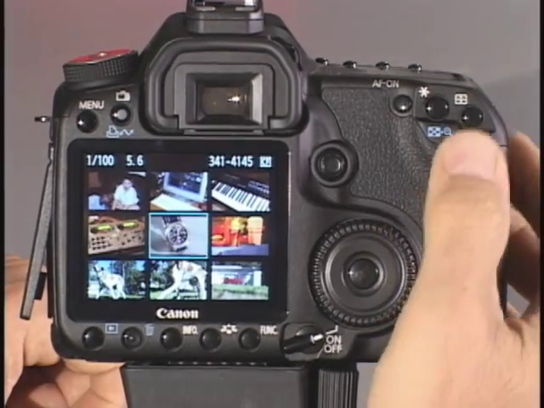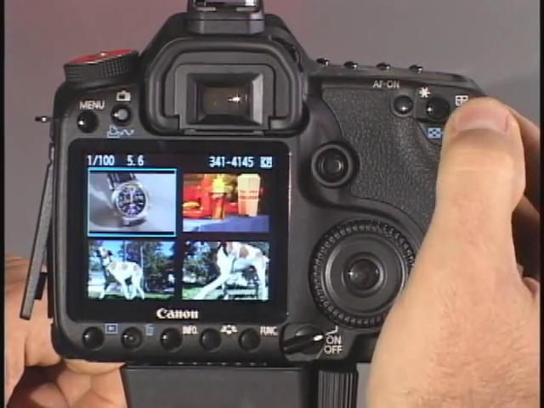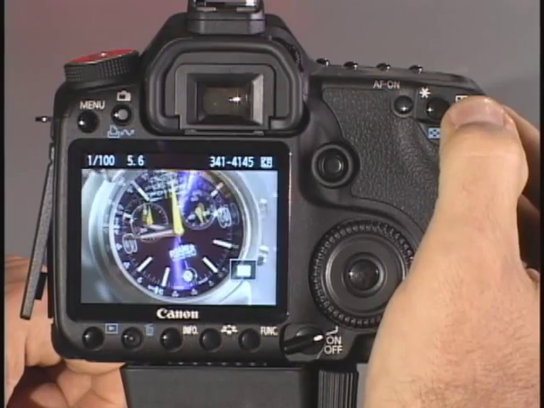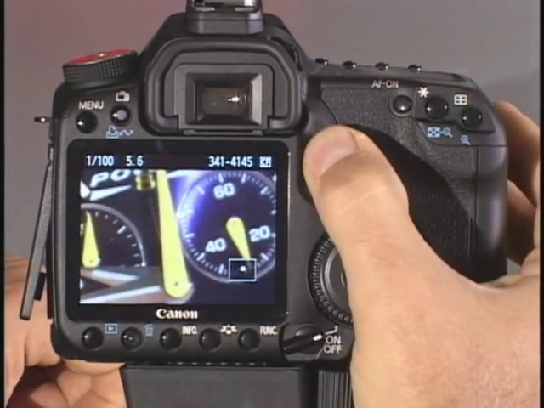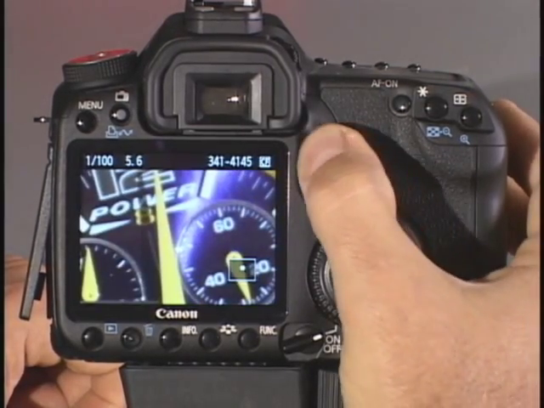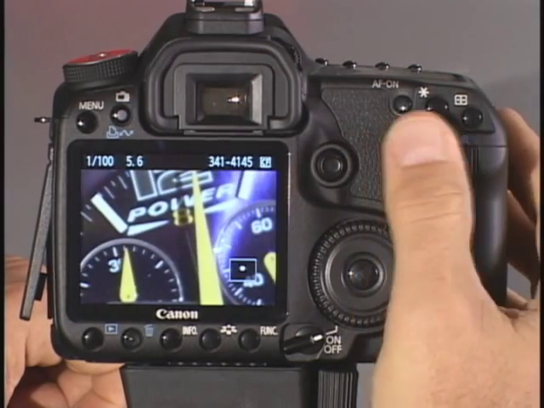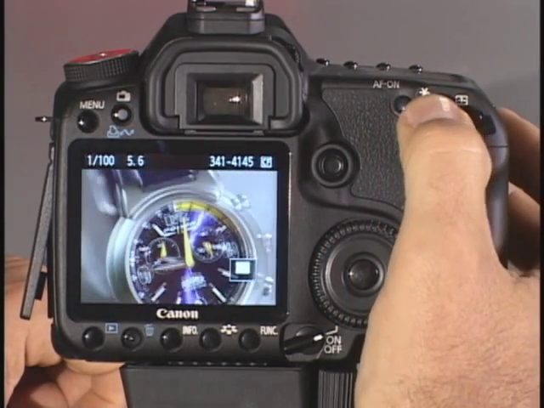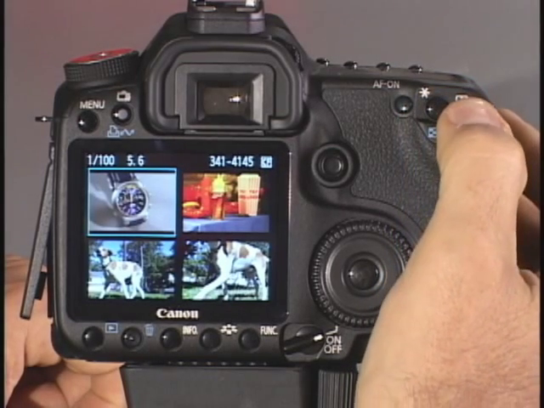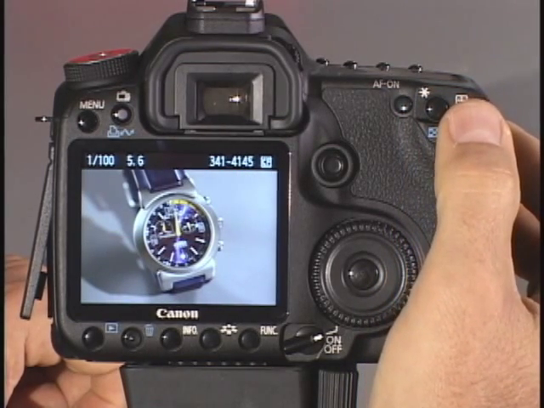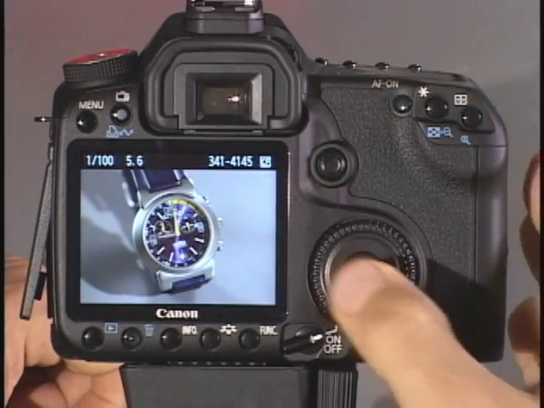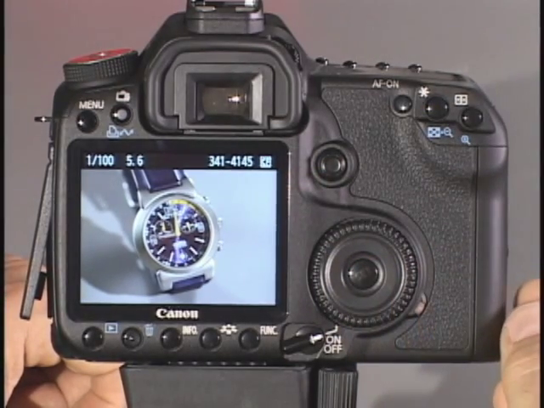When I get to the image I want, I can then just press that zoom in button and go right into the image, like so. There's the watch I'm wearing today. There we go. We can zoom in, zoom out, go to multiple images, change the amount of information that's displayed about each image, and that's pretty much all the stuff that's associated with the playback of images on the 50D.